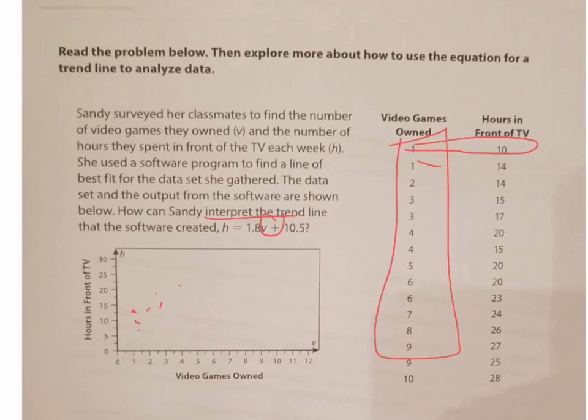4 and 15. Boom, there. 5 and 20 up here. 6 and 20 there. 7 and 24 up here somewhere. 8 and 26, up just a little bit higher. 9 and 27, and 9 and 25, and then 10 and 28.